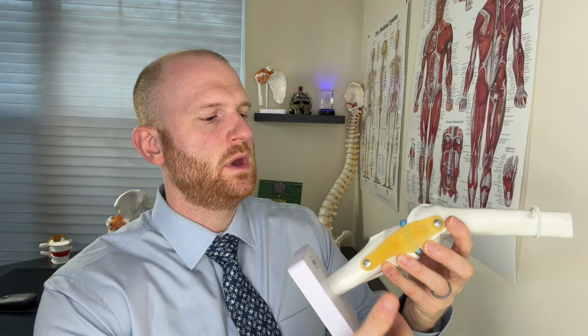There is a special test that we can do to essentially test the integrity of the MCL, and it's called a valgus test. Basically what we're going to do is take the person's knee, have them like so, and place a valgus force going through that individual's knee. If this reproduces pain along where the MCL is, as well as if we feel laxity compared to the non-injured side, then we think that the MCL has been damaged here.